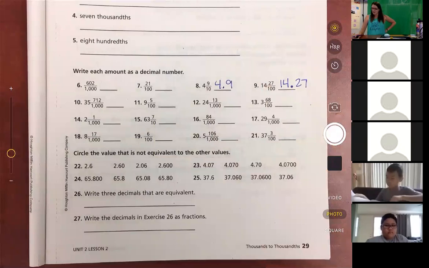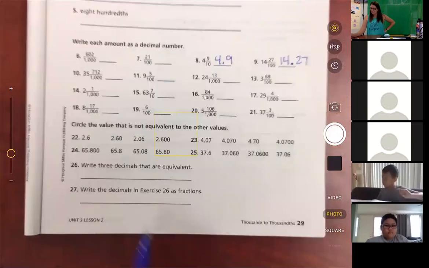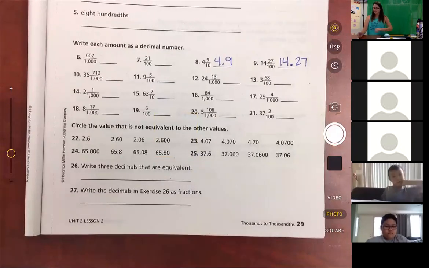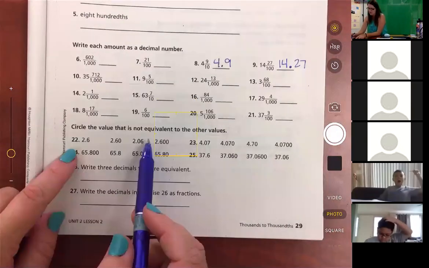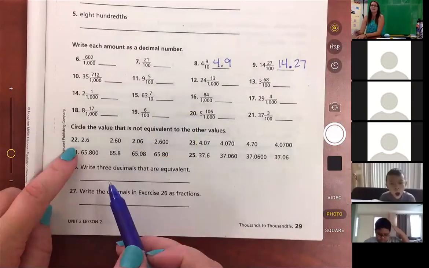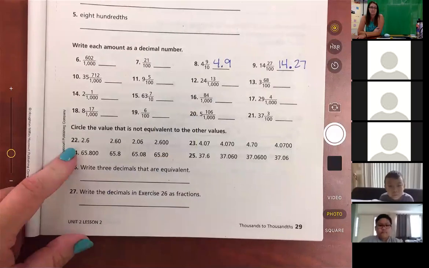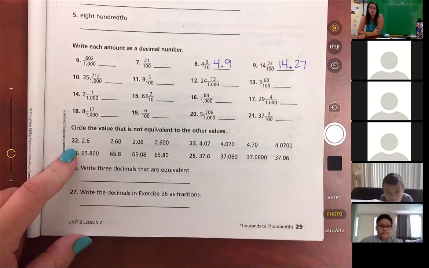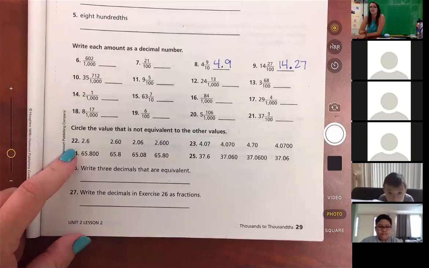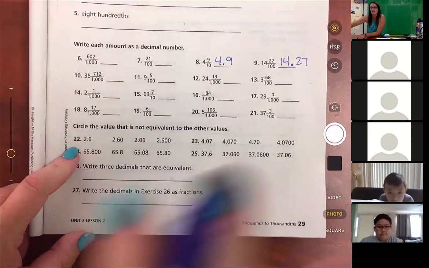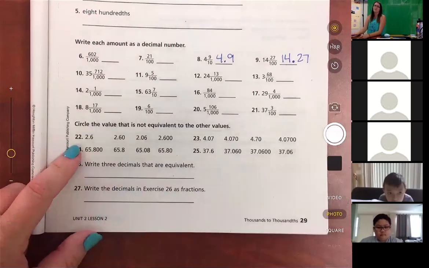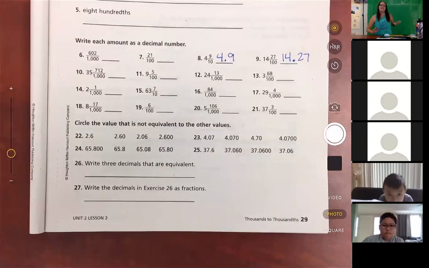Okay? We also didn't really talk about this down here yet. So they want us to circle the value that's not equivalent to the other values. Here's something you need to know about decimals. Super secret, super important. It's okay if you share it with other people though. Anytime you are to the right of your decimal point at the end of your number, you can add zeros to the very end all day long, and it will not change the value of it.